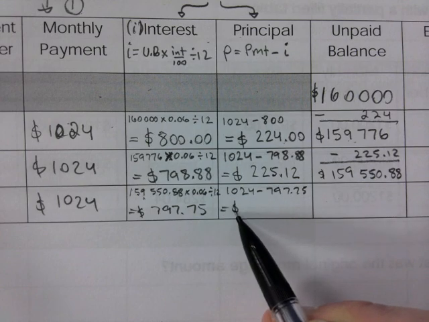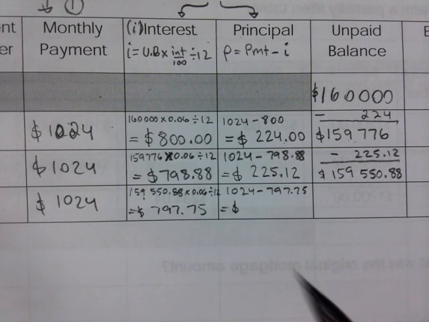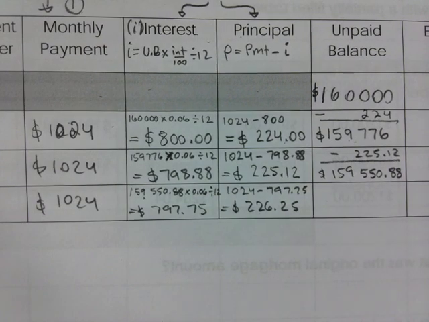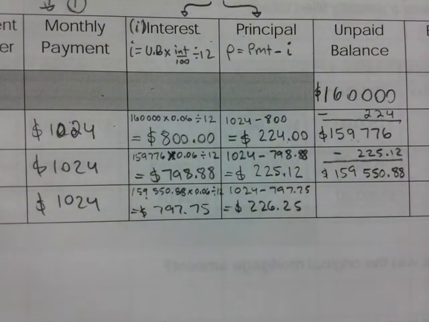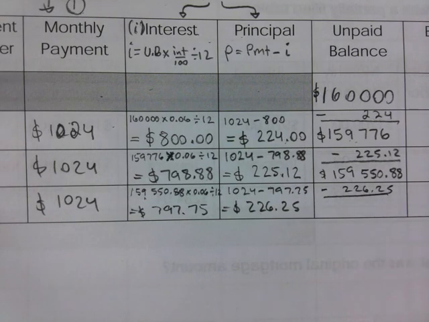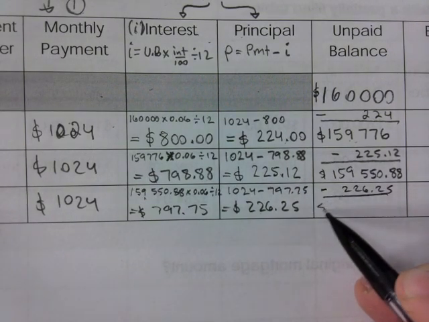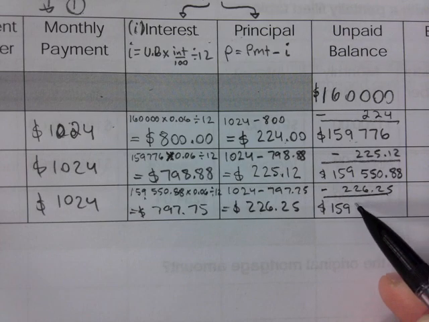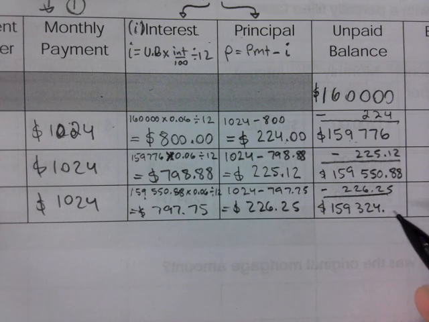You're going to have to practice this. If you added this to your vehicle finance study sheet, you are good to go. Technically nothing changes. The only thing that changes is the amounts. We're dealing with bigger amounts here. Minus 226.25, you end up with 159,324.63.